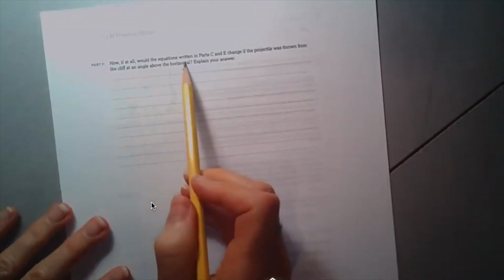How, if at all, would the equations written in C and E change if the projectile was thrown off the cliff at an angle above the horizontal? Well, now this is kind of interesting.